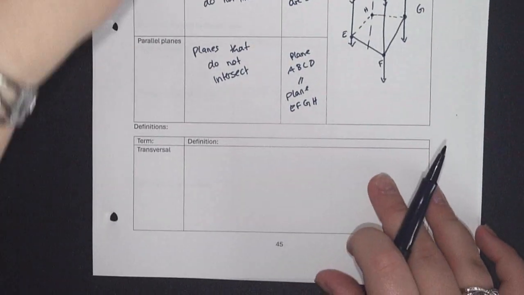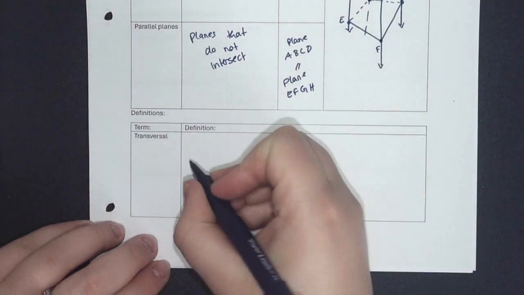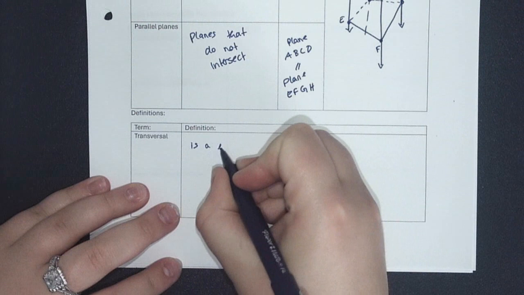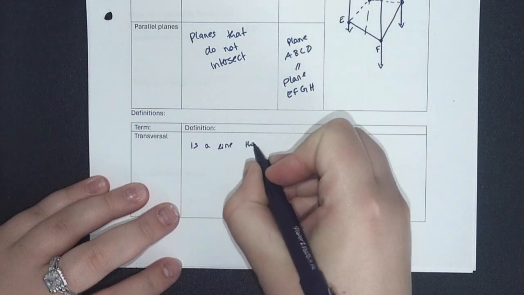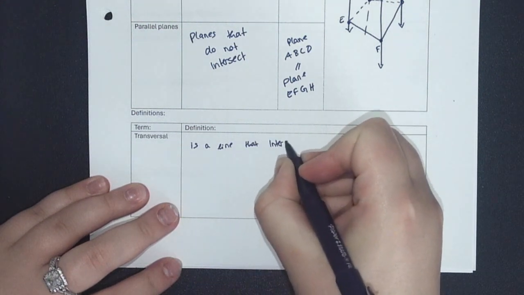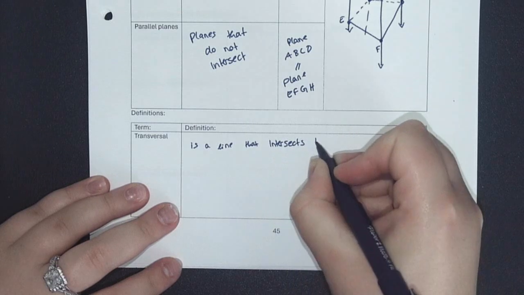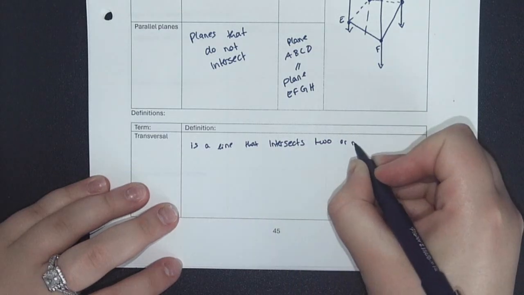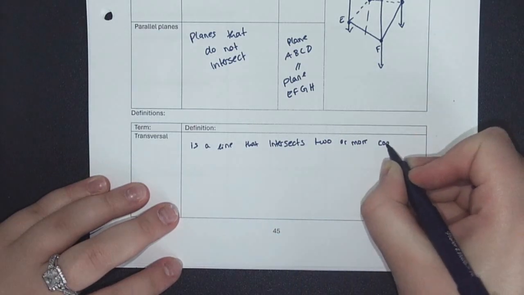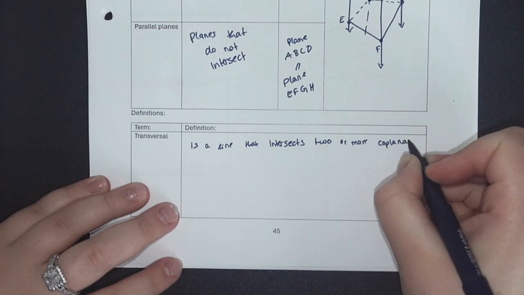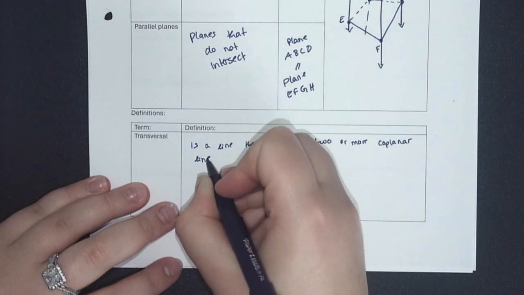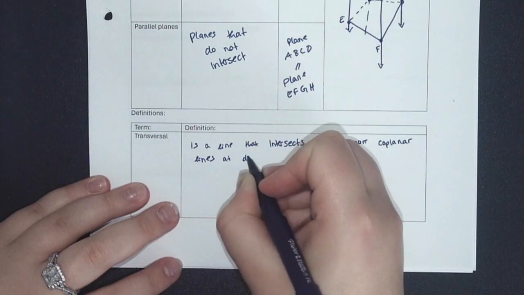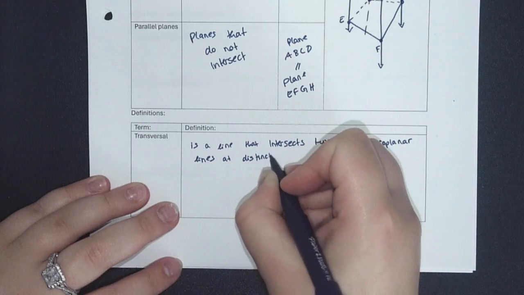Next, we have the definition of a transversal. A transversal is a line that intersects two or more coplanar lines at distinct points.